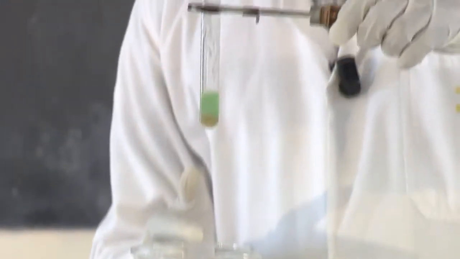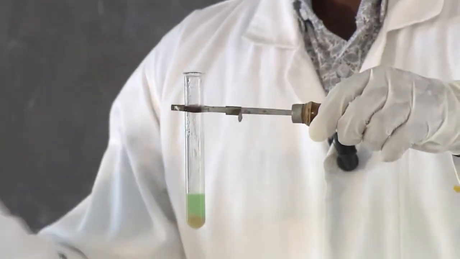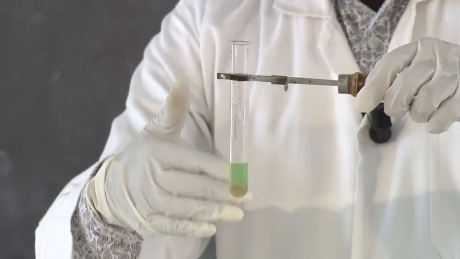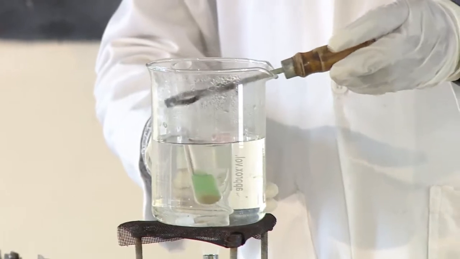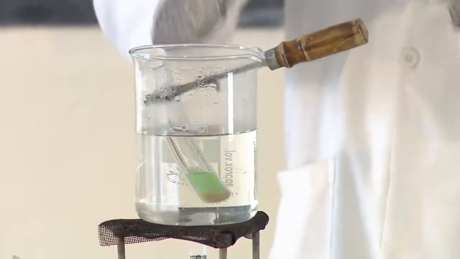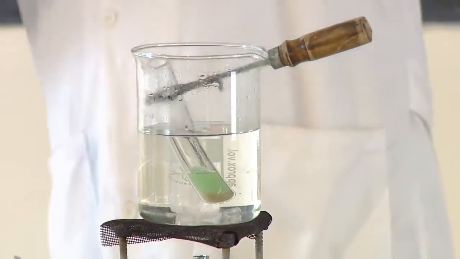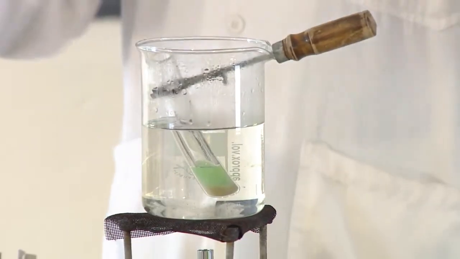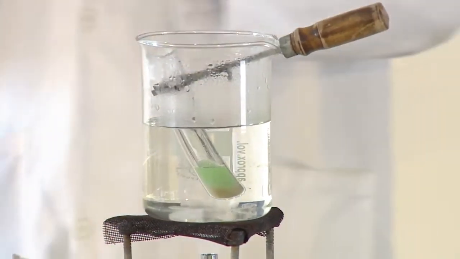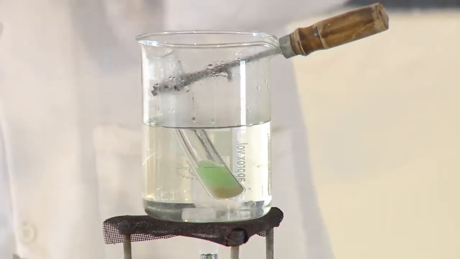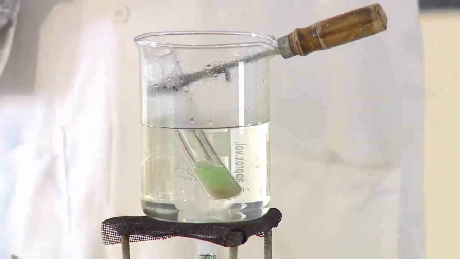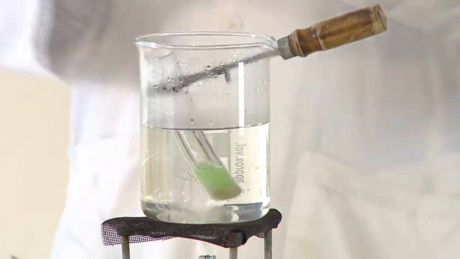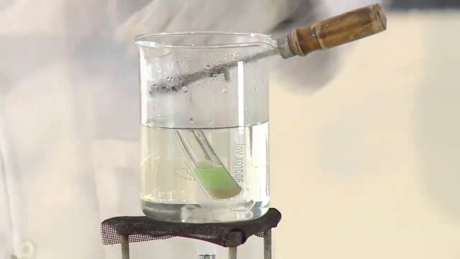As you see, the color which was blue is trying to change from blue to green, then from green to yellow, and finally to moderate orange or orange precipitate. You can have orange precipitate, moderate orange precipitate, or what you call brick red. As you are seeing, it is changing to green.